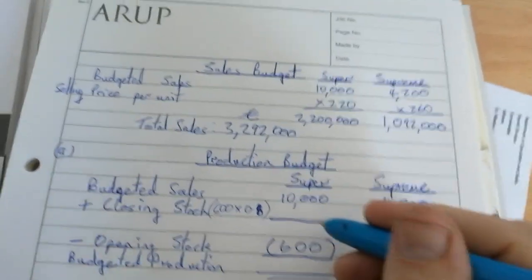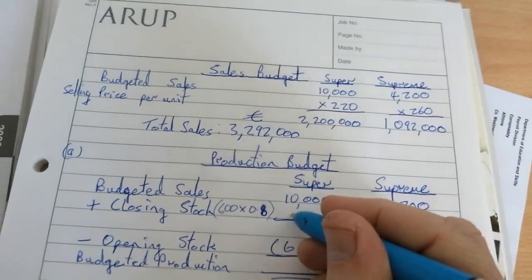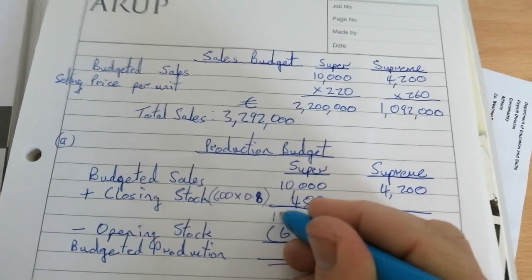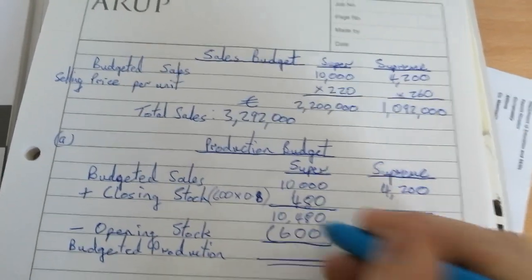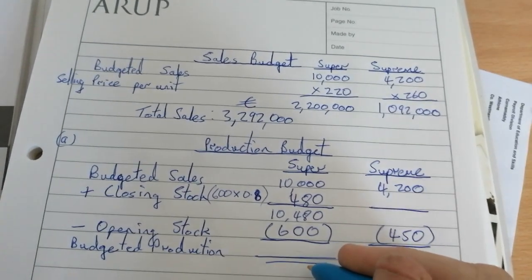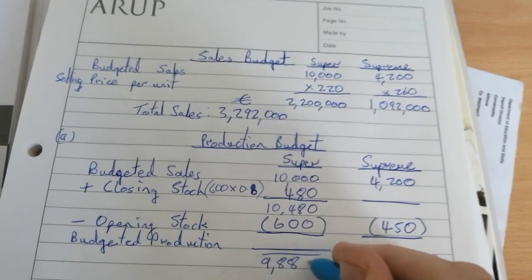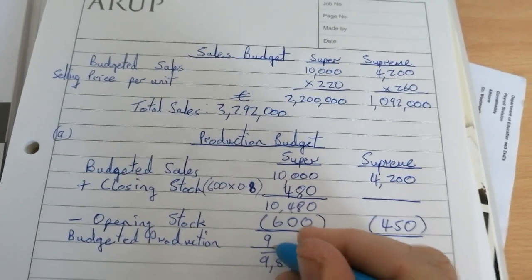That's 480, isn't it? So adding that, that's 10,480, and then subtracting 600 is 9,880.